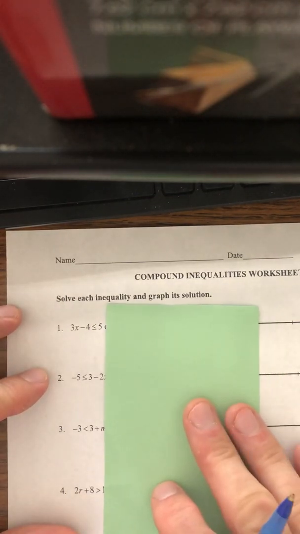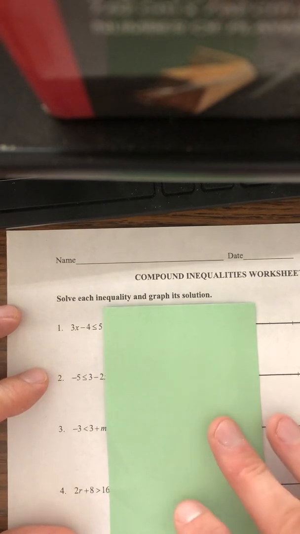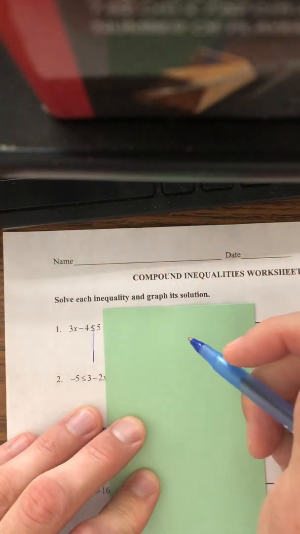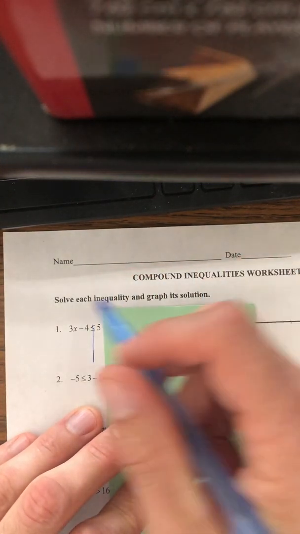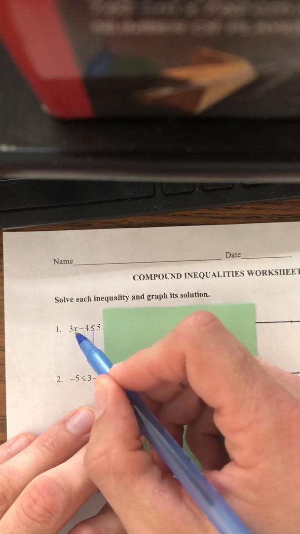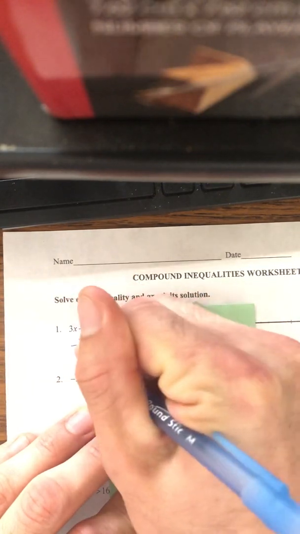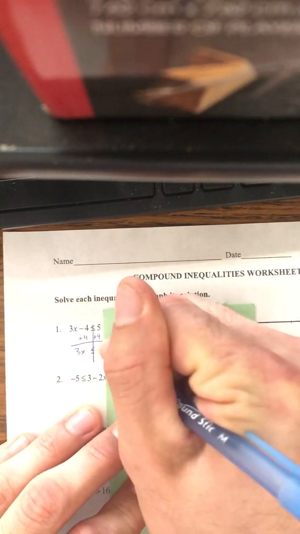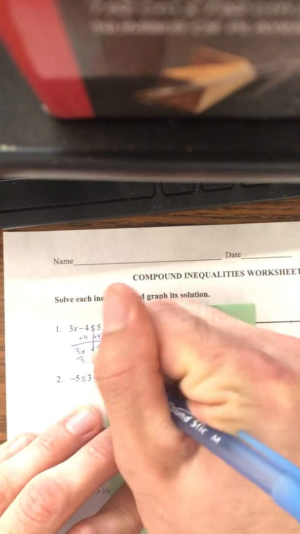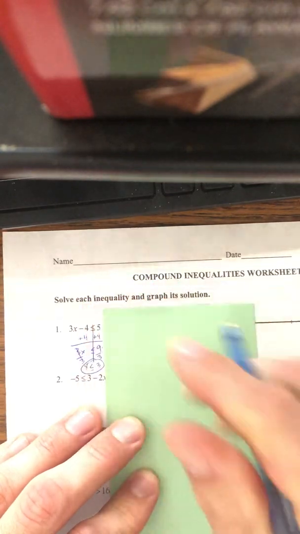So I said you can cover half of the problem to make it a little easier on you. And so my river is going to go down the inequality. And then I've got 3x minus 4 on one side. I'm going to clear out everything except for the x. So the opposite of minus 4 is plus 4. I've got 3x is less than or equal to 9. And then 3 times x, the opposite is divide by 3. And x is less than or equal to 3.